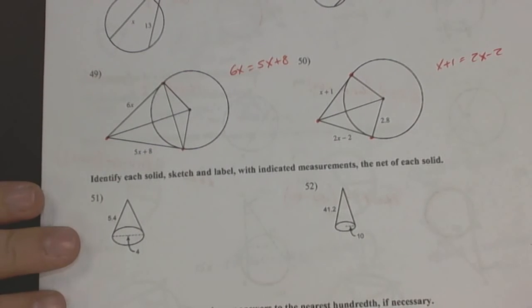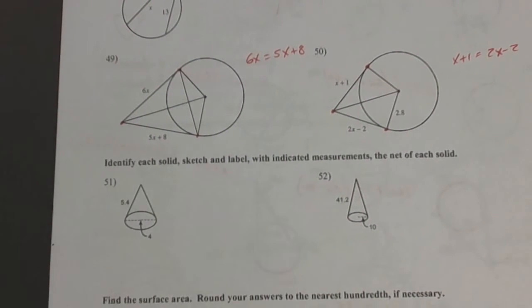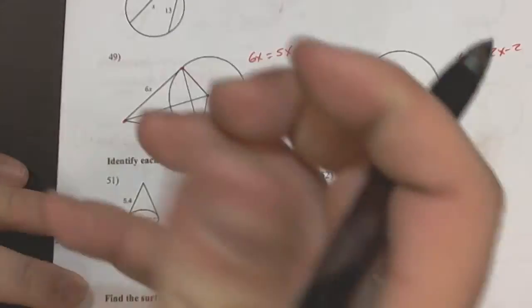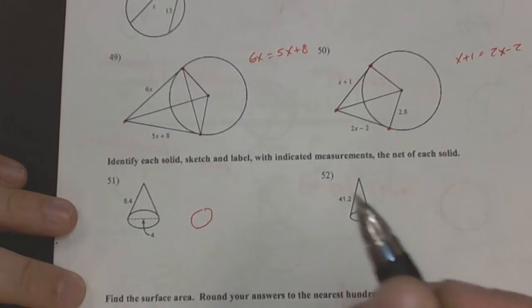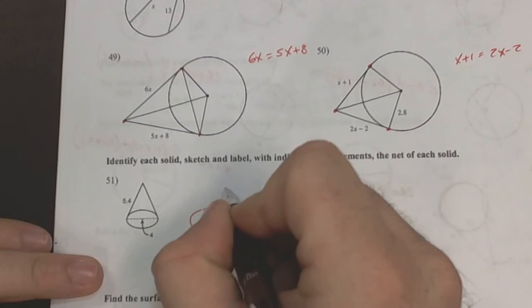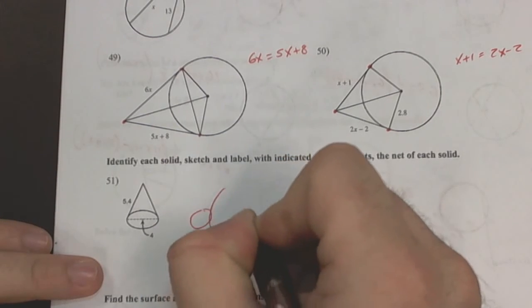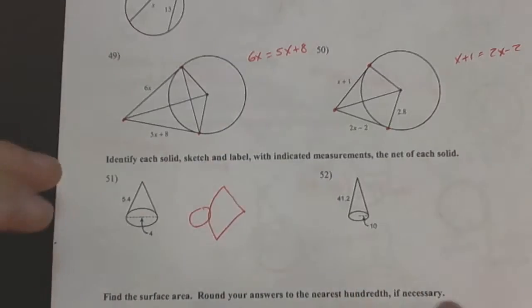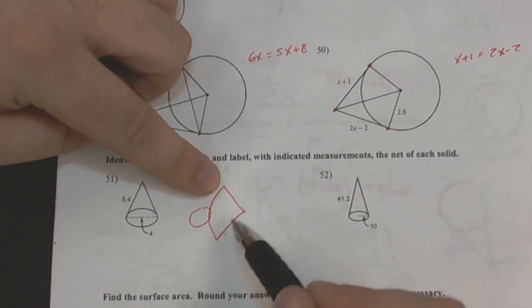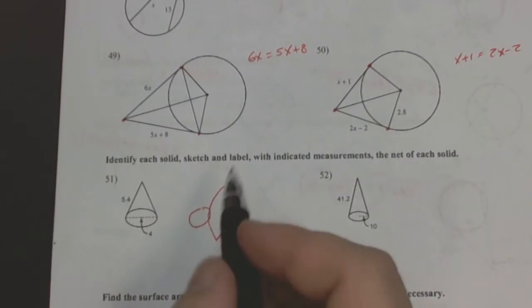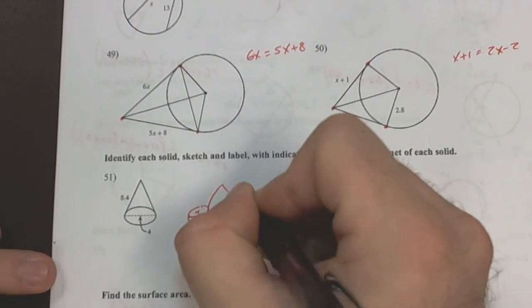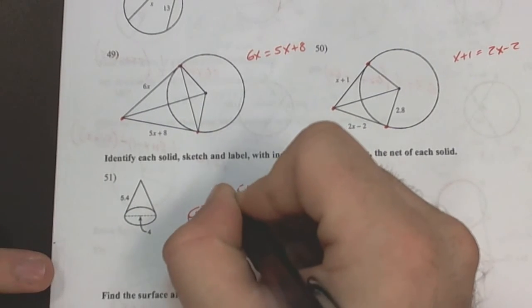And then sketch and label with indicated measurements the net of each solid. Remember, the net is what you get if you unfolded the piece. So if I unfolded the cone off of that base, I'd still have a circle. And then if I unrolled that, you can make it look like that. So when I fold this edge over to this edge, I'm going to get that cone shape and then flip it up on top of the base. Measuring, that's 4. This edge right here would be the 5.4. That's going to be your slant height.